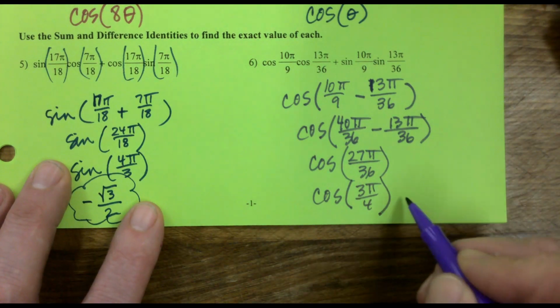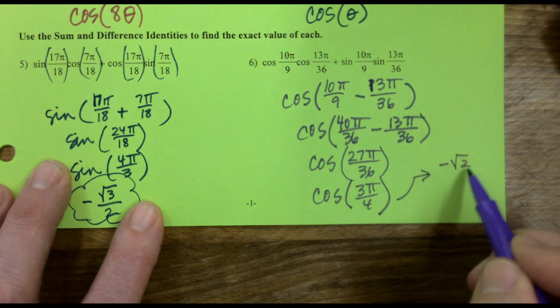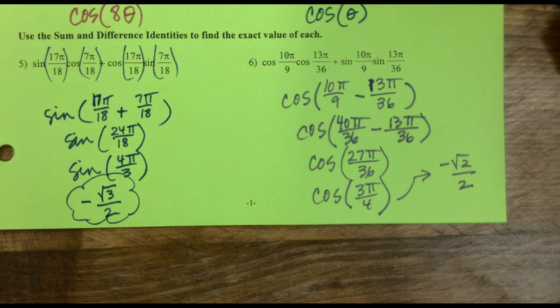And that is second quadrant pi over 4 cosine. You guys feeling quick on those? Getting better? Okay.